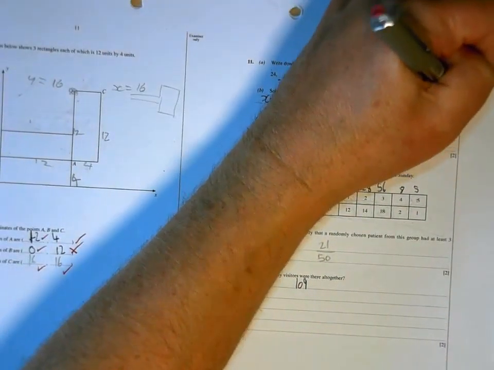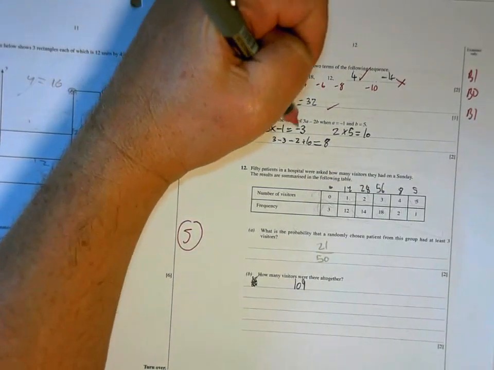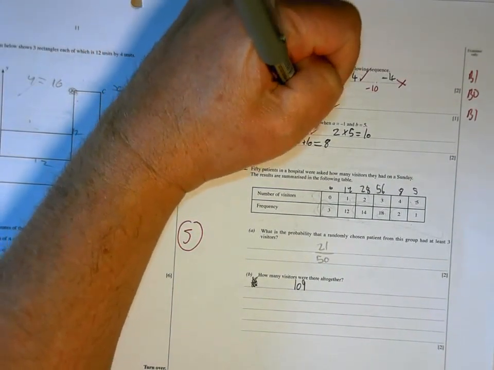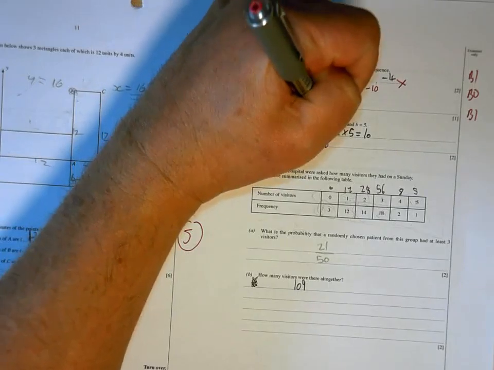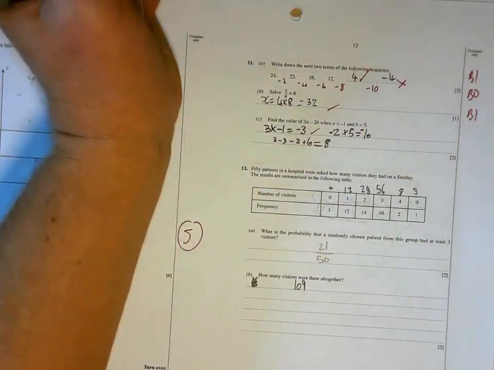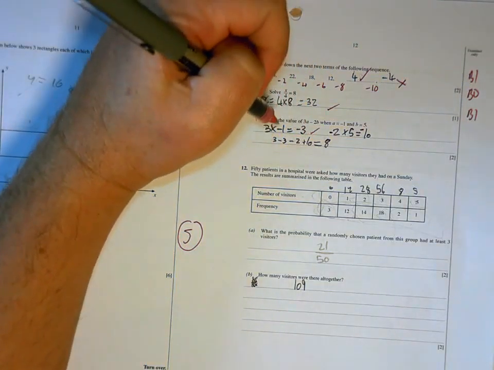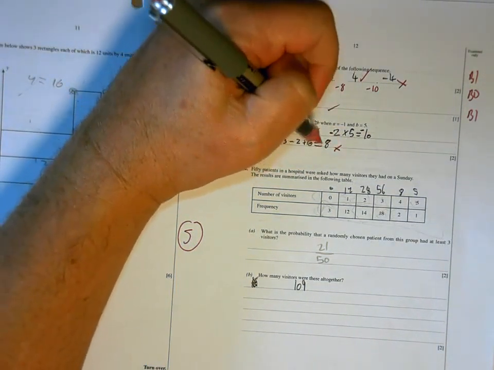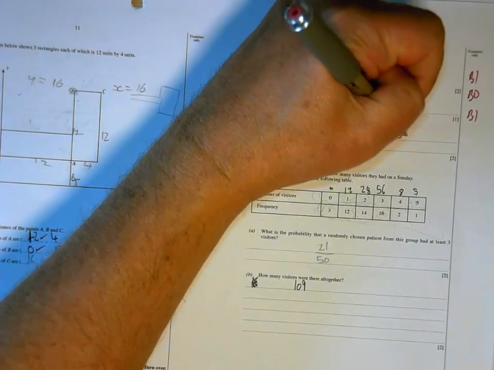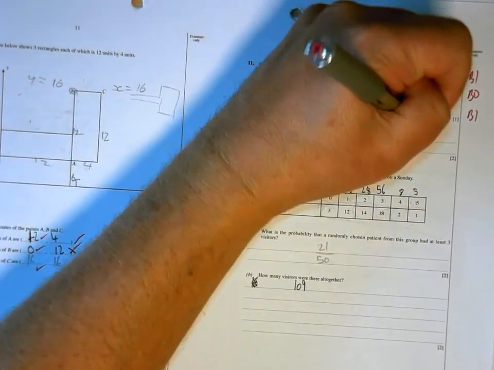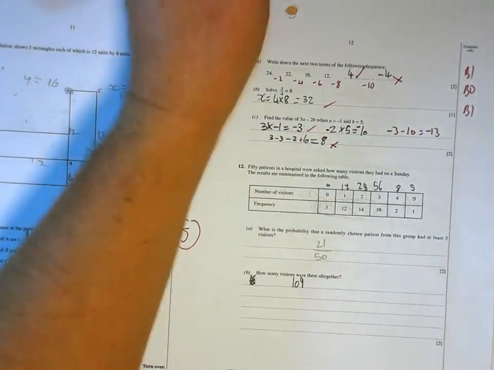32 is correct. That is minus 3, but this is minus 2 times 5, which is negative 10. And what you've then done there is wrong.